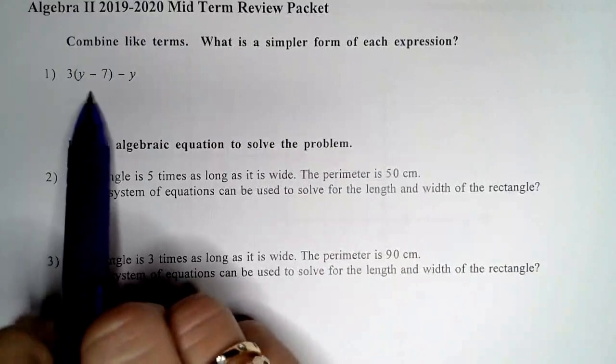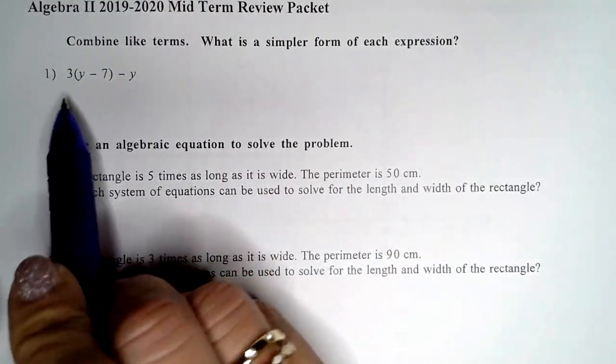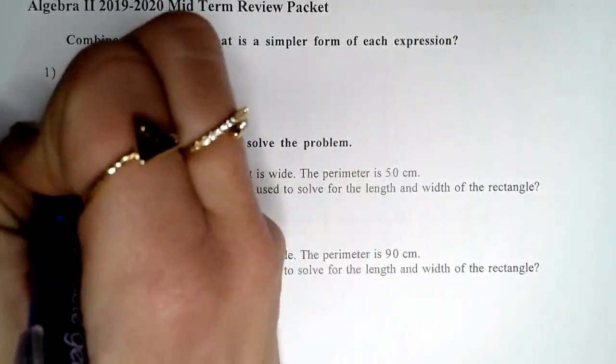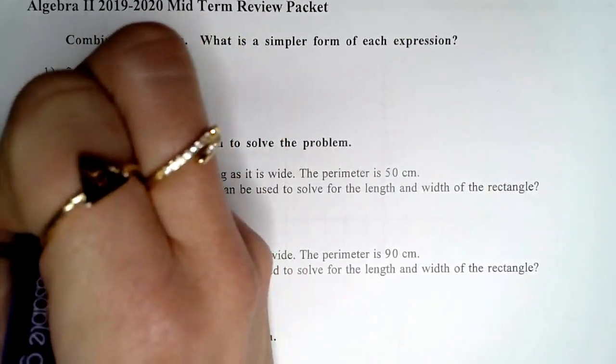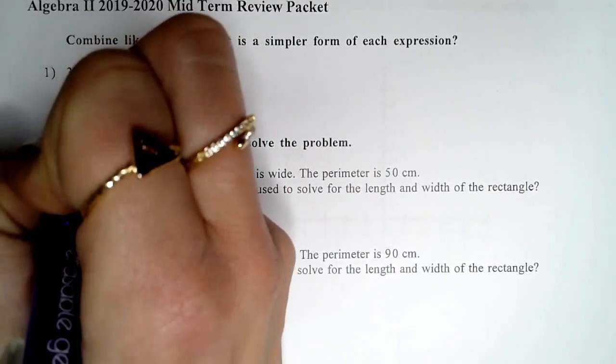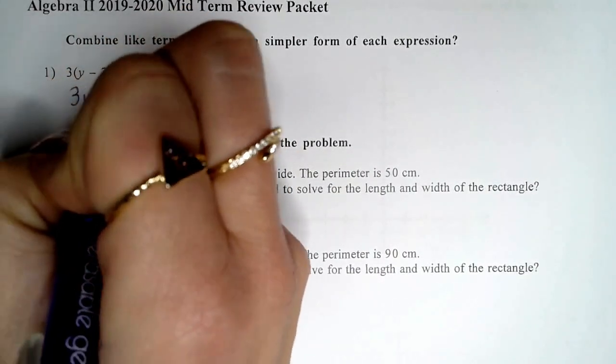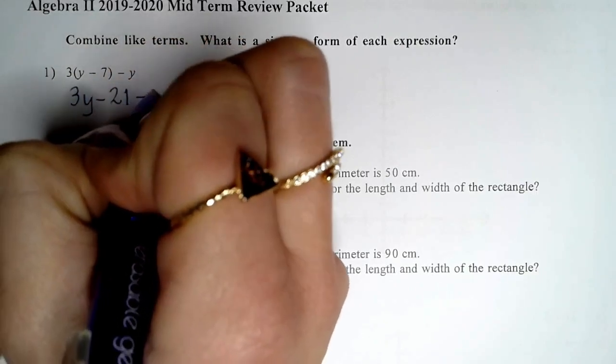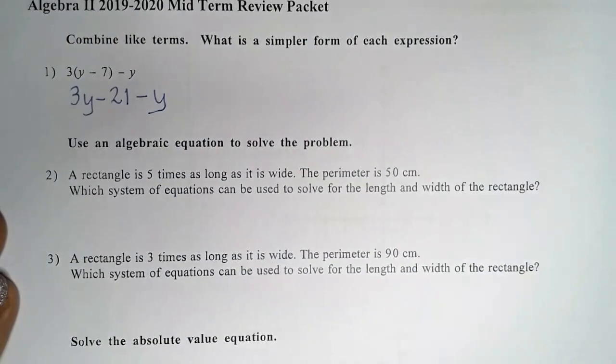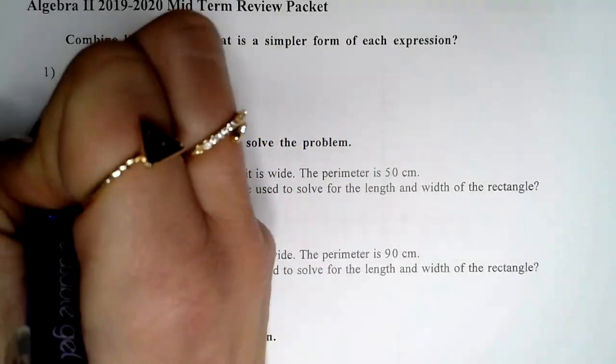Okay, so if I'm going to combine like terms, Carol, what should I do to begin this problem? Distribute. Nice. If I distribute, what do I get, Sahai? Good. 3y minus 21, and then minus y next to it, right? All right, so right now, here I am.